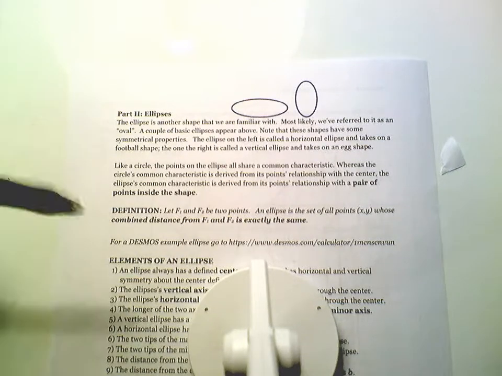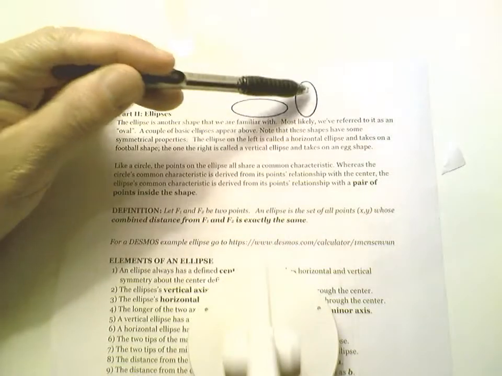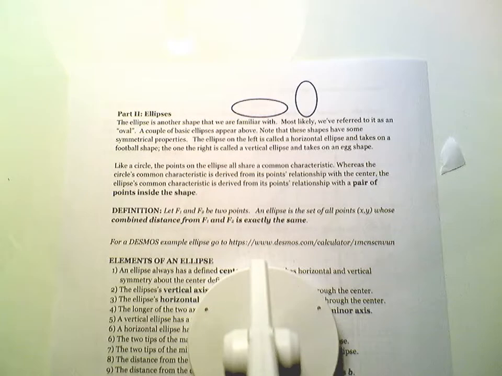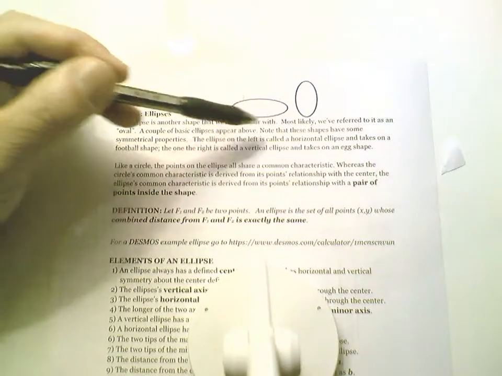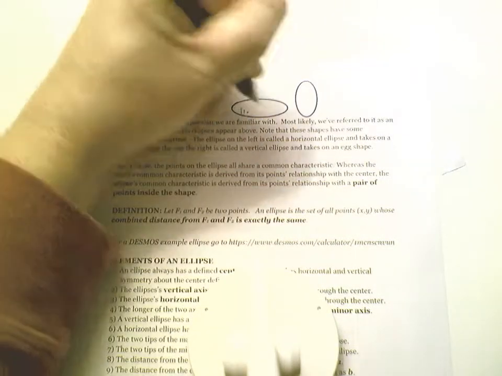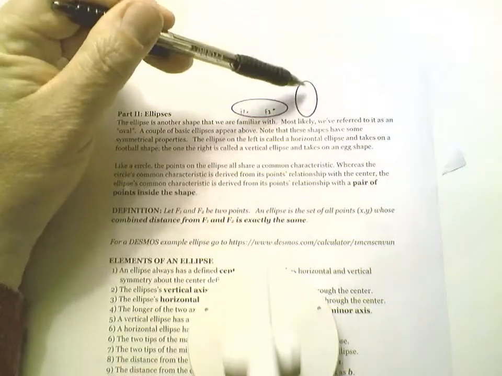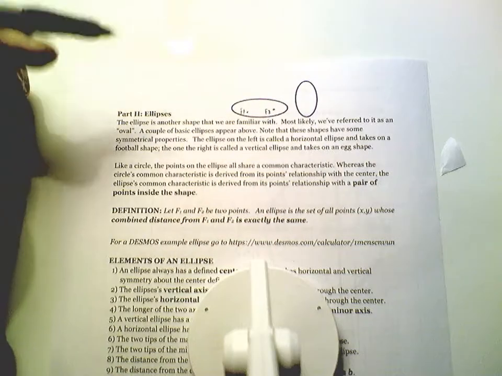And it's as follows. I'm going to let F1 and F2 be the two points that I'm talking about that live inside the ellipse. Let me go ahead and do an example. Here's F1 and here's F2. Let's just work with this first one.